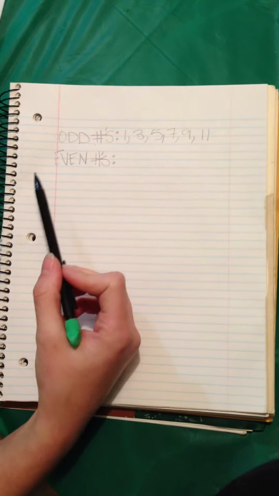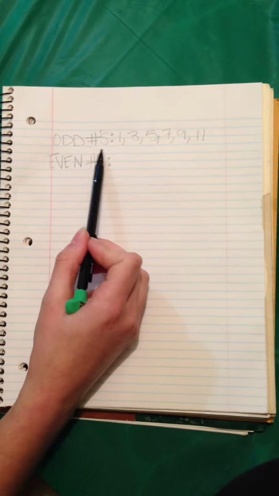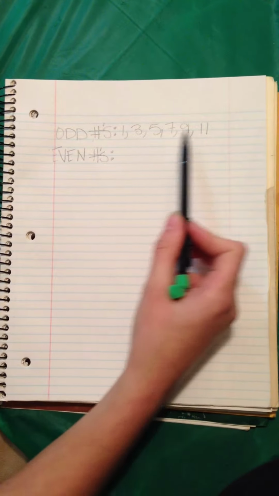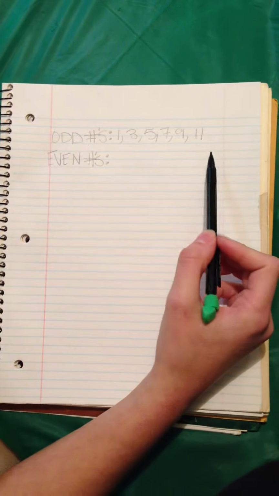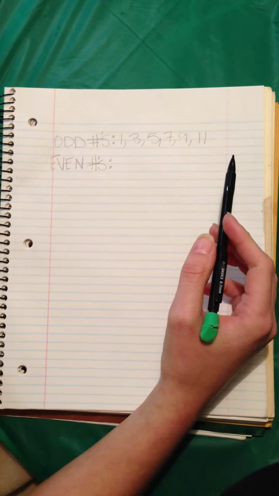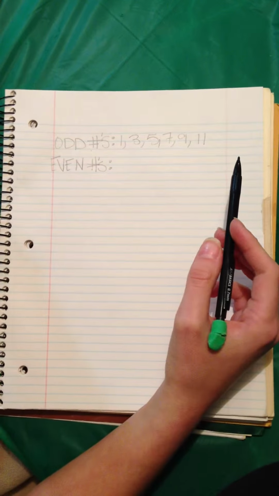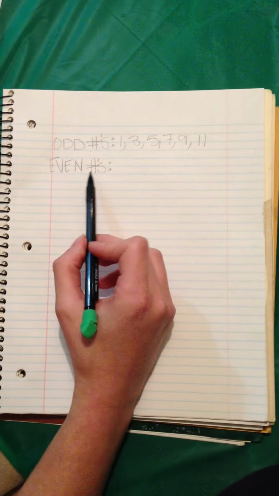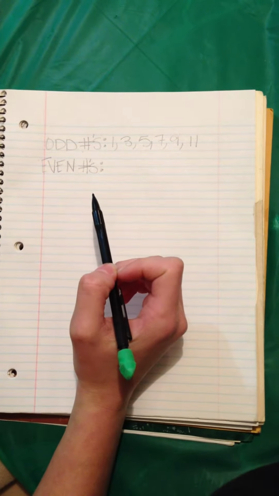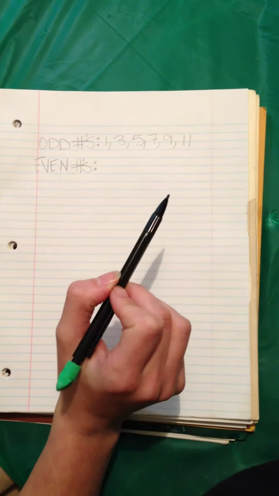I want you to think of any and all odd numbers. Pick any two odd numbers. Doesn't even have to be on this list. Big, small, any two odd numbers. Now add them together and notice that your sum is an even number. Any two odd numbers will always equal an even number.